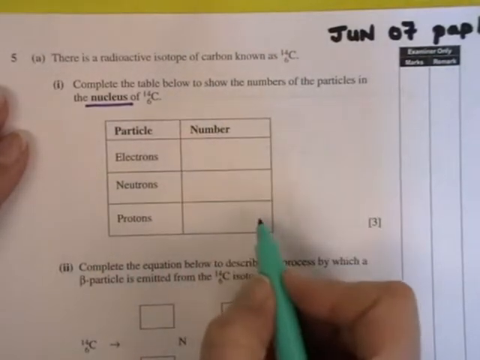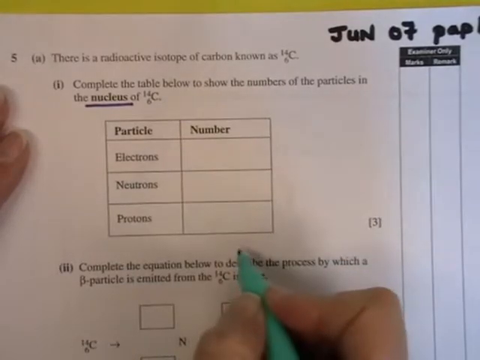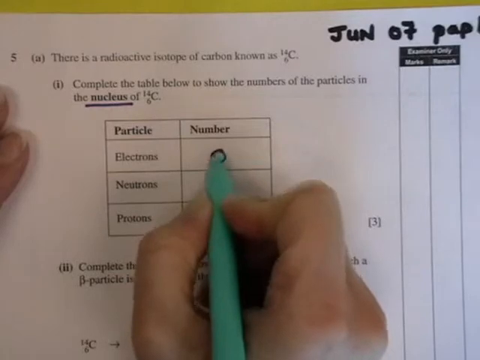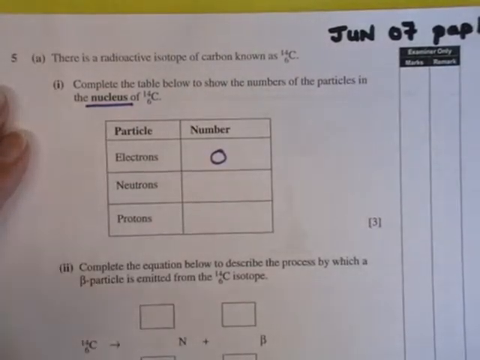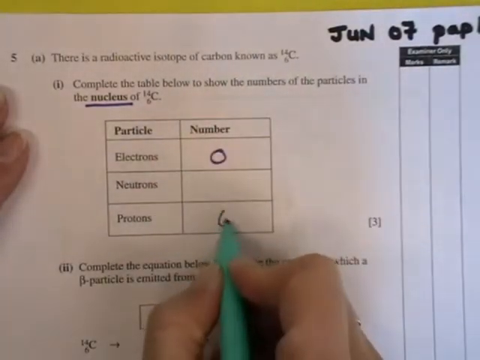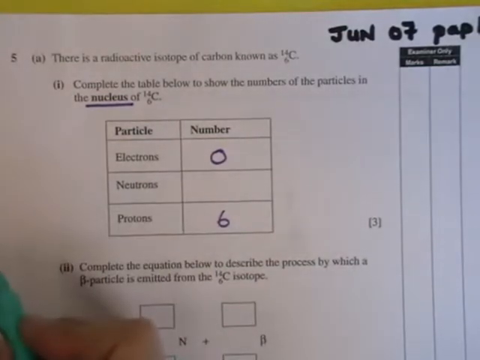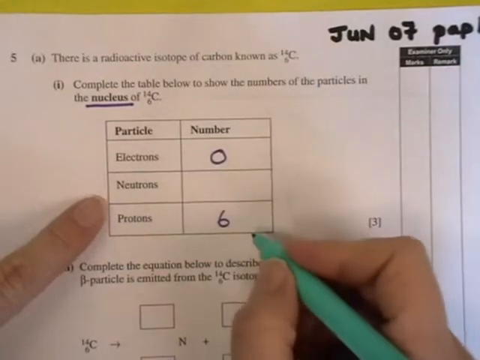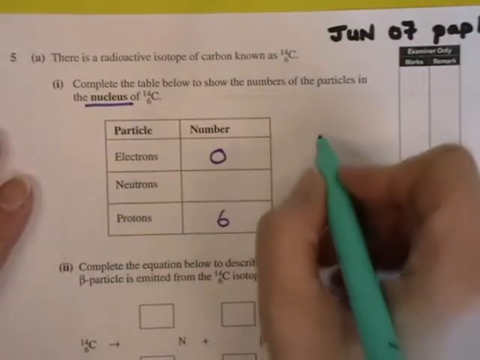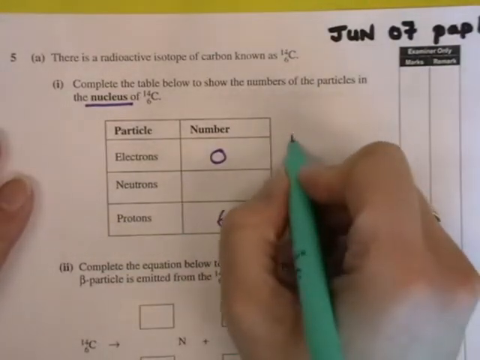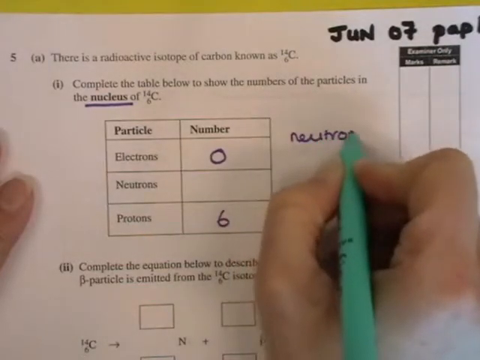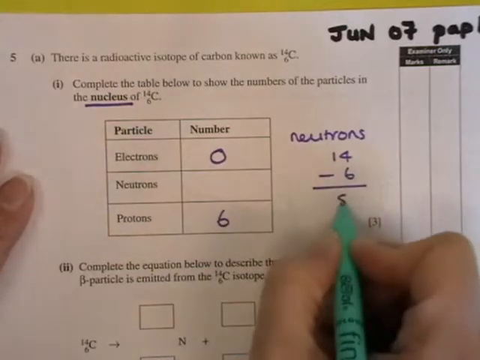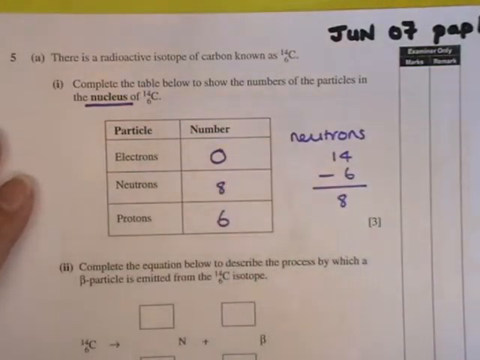So, the atomic number tells us the number of electrons and protons, but the electrons aren't actually in the nucleus, so we have 0 electrons in the nucleus. The atomic number tells us that there are 6 protons in the nucleus. The mass number of 14 tells us the sum of neutrons plus protons. Therefore, neutrons is the 14 minus the 6, which gives us 8 neutrons.